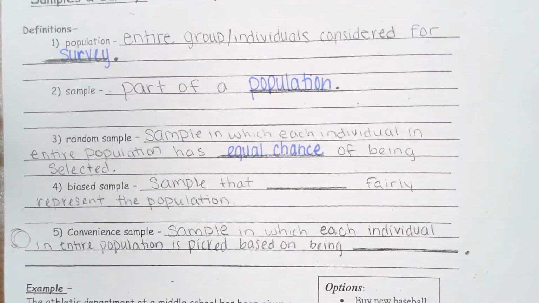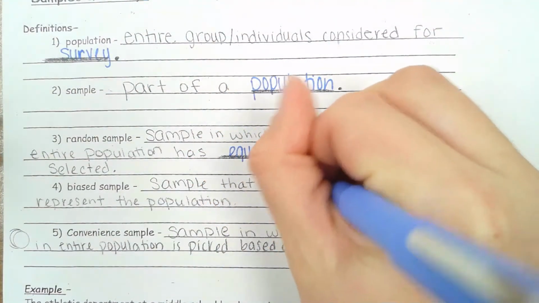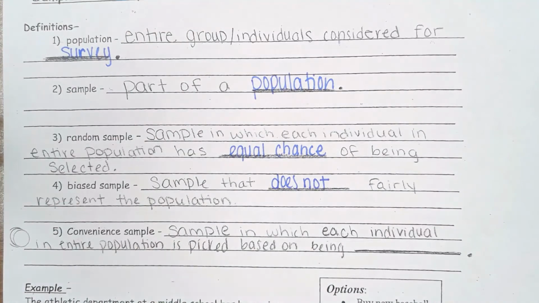A biased sample is a sample that does not fairly represent the population. So for example, let's say I'm trying to figure out if math teachers like math. If I only survey the math teachers, well, obviously the math teachers are going to like math, so you would be representing a biased sample, because you know that math teachers are going to say that they like math because they teach it.